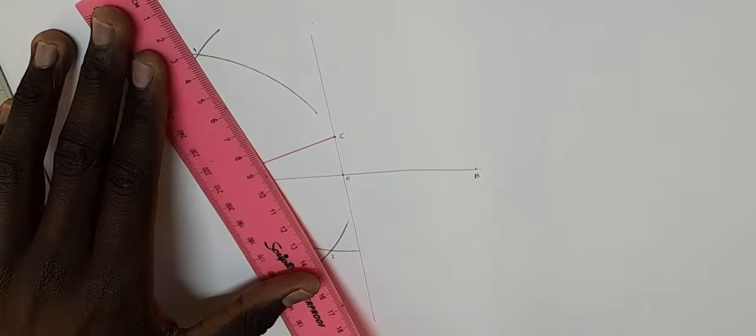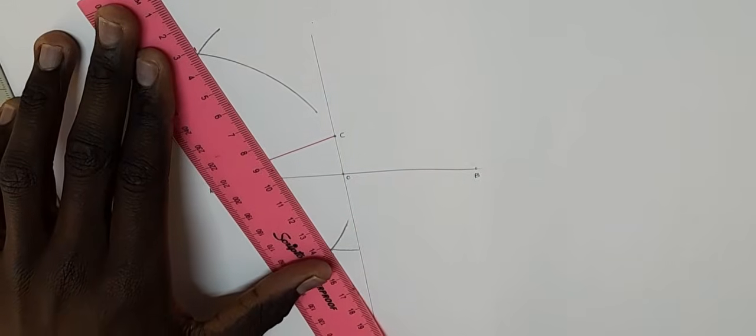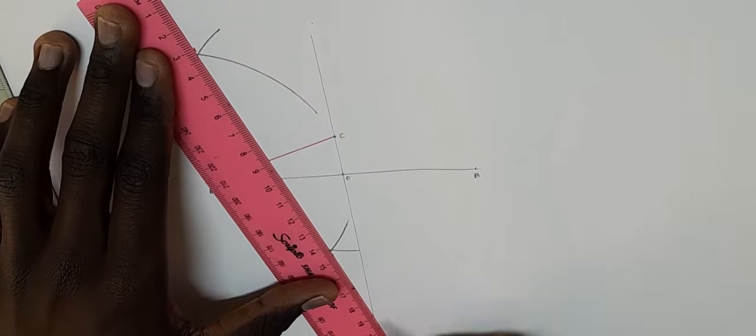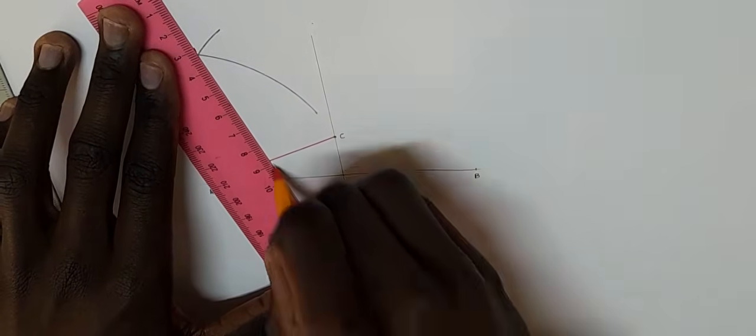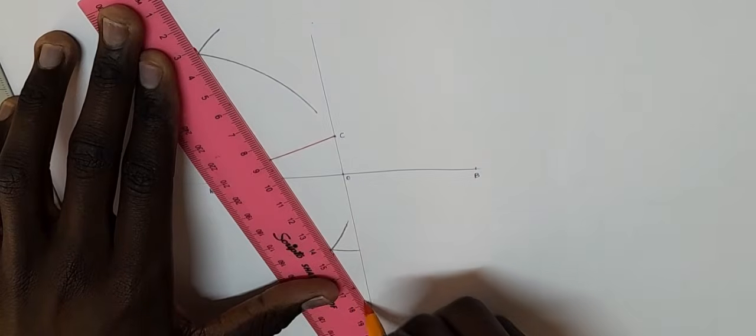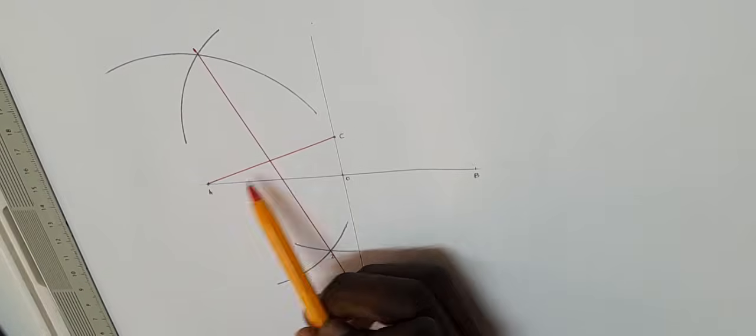So to get the bottom point, point D, you have to join these 2 points using a straight ruler like this. By doing so, from here to here and here to here, it's an equal space.